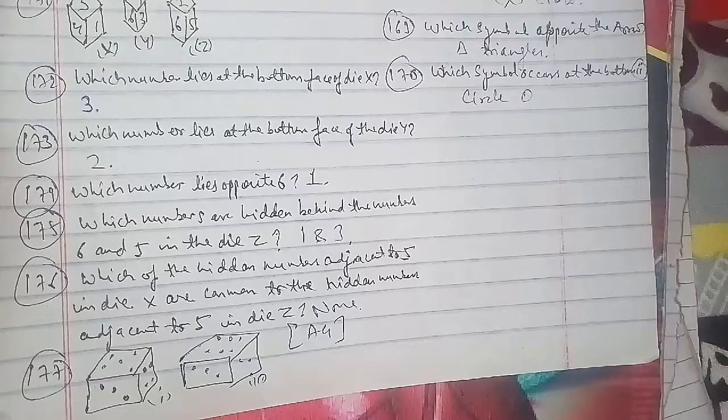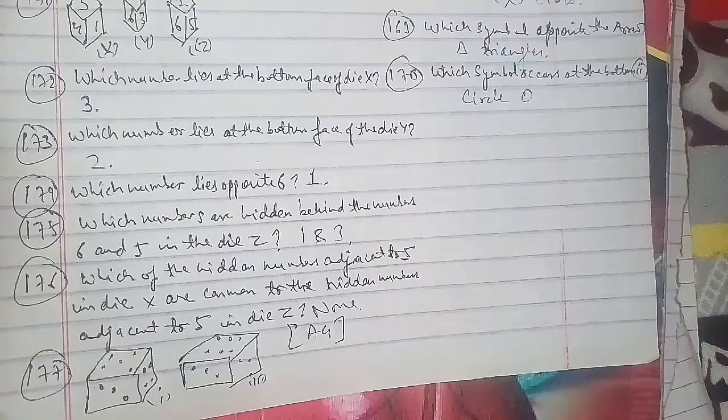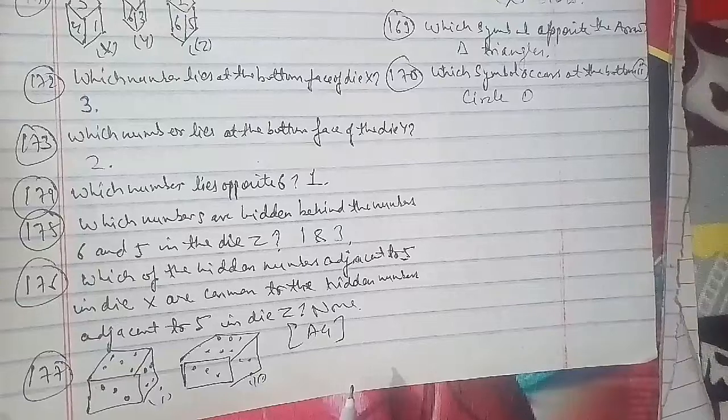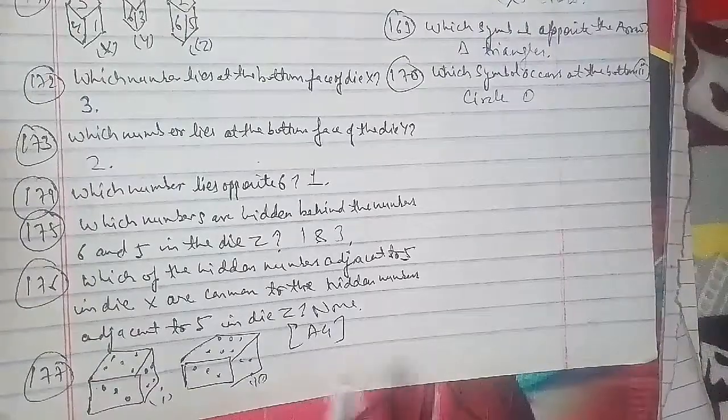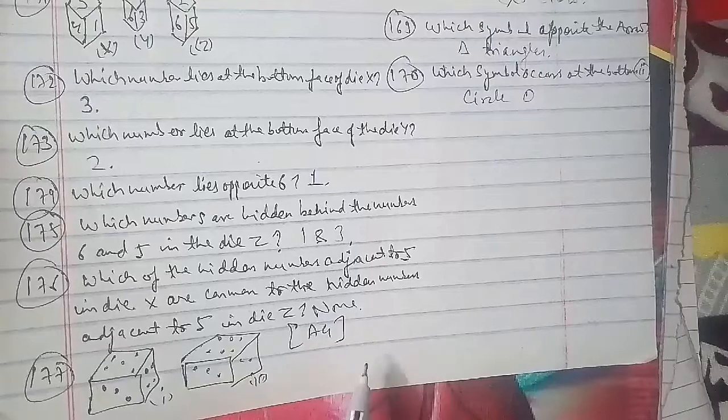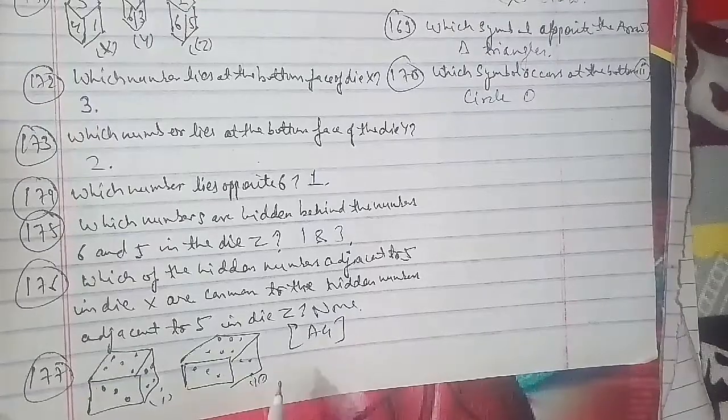From the two figures it is clear that 4, 5, 2 and 6 dots cannot appear opposite 3 dots.